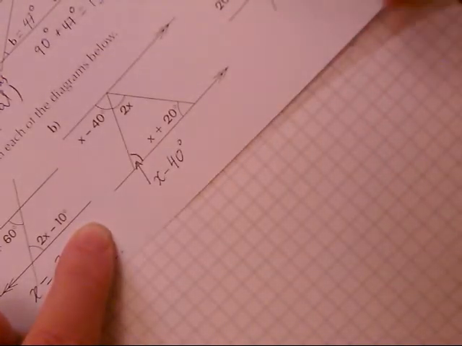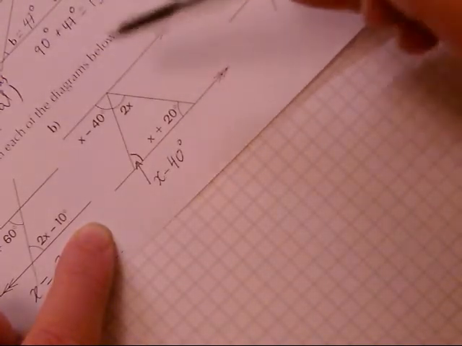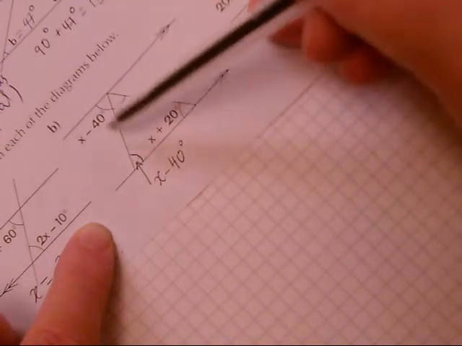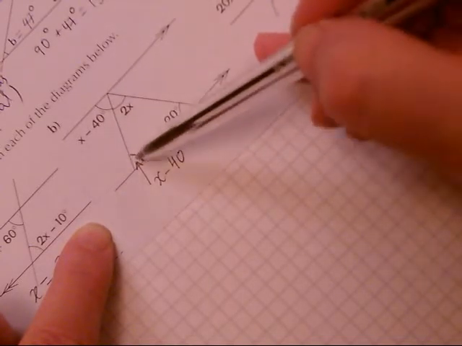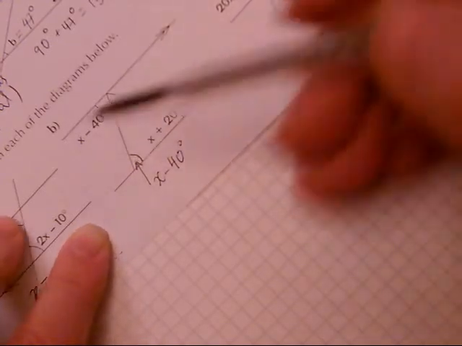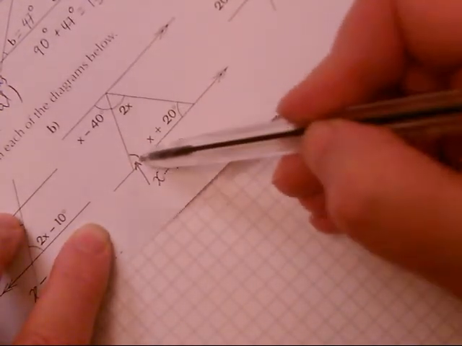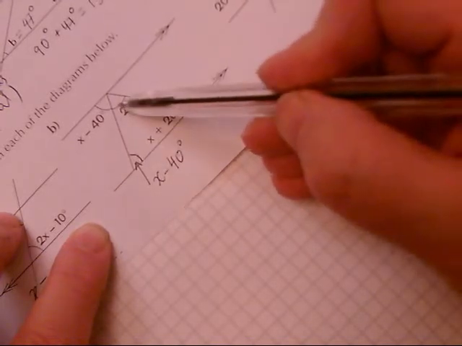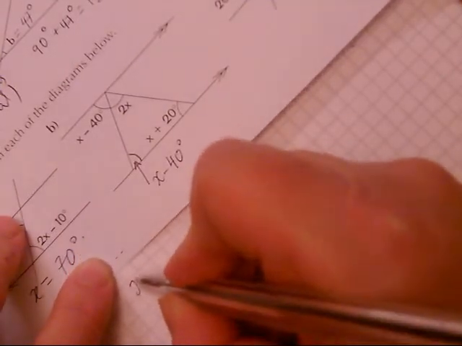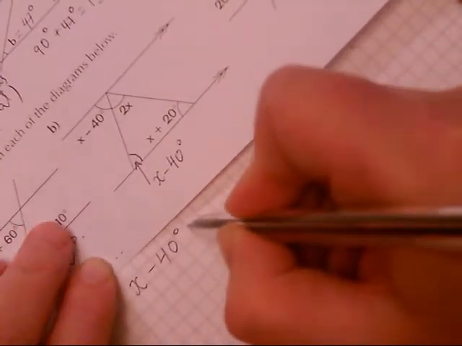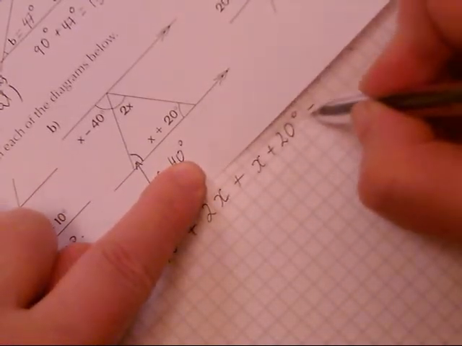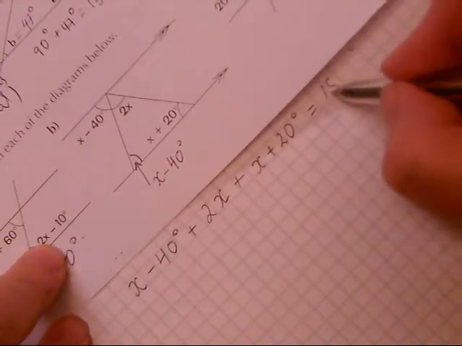Okay, so look, now the solution is quite easy. If you apply this, x minus 40 degrees and this angle are alternate, therefore they are equal. Now we know the expression for each angle in this triangle. What we know about angles in a triangle is that they add up to 180. So if we add all these three angles together, it should be equal to 180. So that's what I will do. I will write x minus 40 degrees plus 2x plus x plus 20 degrees equals 180 degrees.